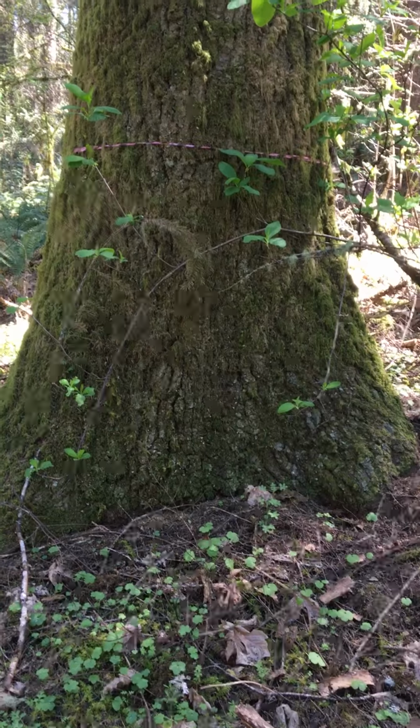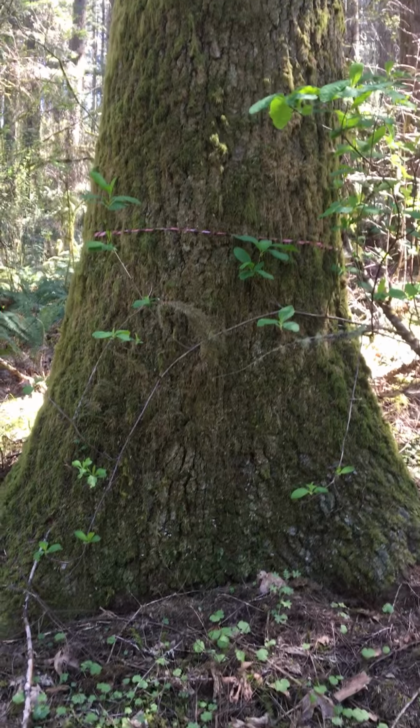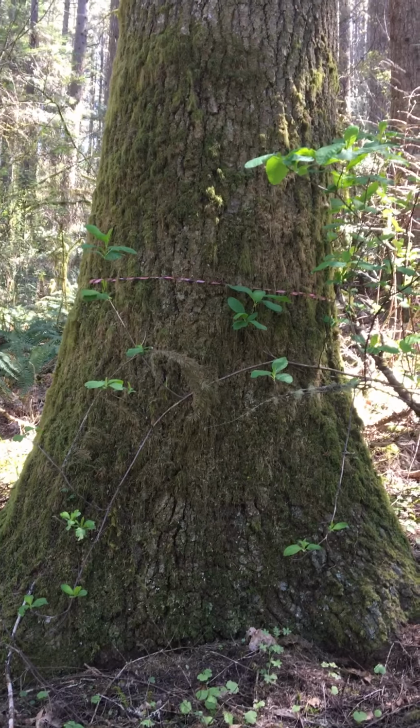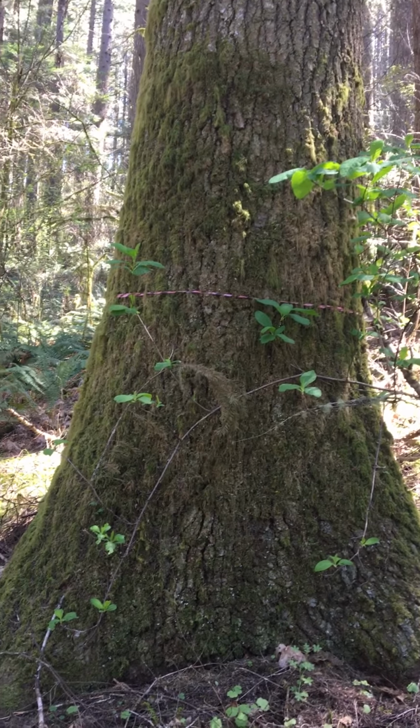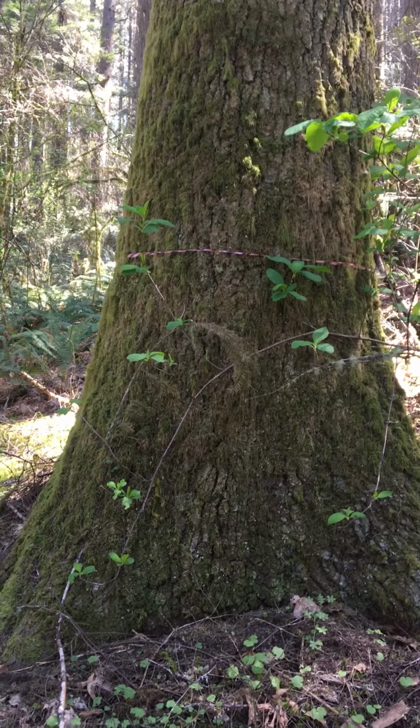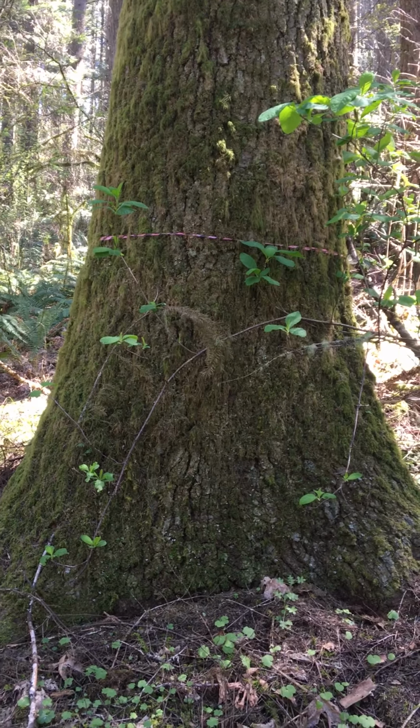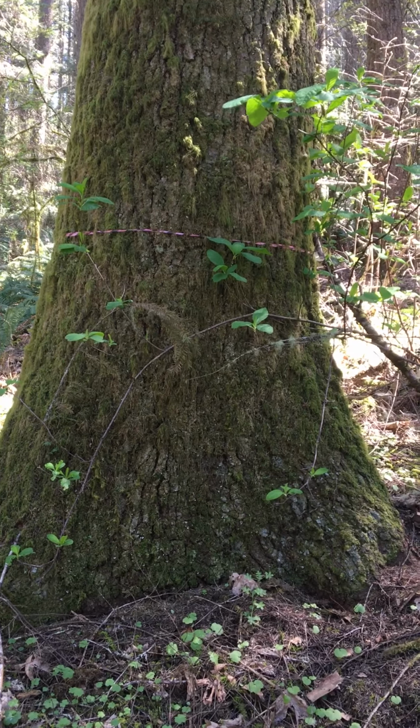Okay, this is a video. I'm going to show you how to set up your 20 meters by 20 meters plots to do a tree census in McDonald Forest.